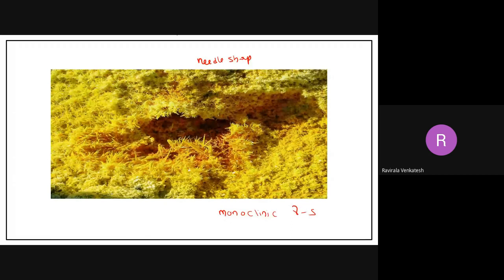It looks like a needle type of structure, देख रहे हैं ना. This is the structure of what? Monoclinic sulfur. Is it visible to you? Yes, sir. Yes. Okay.